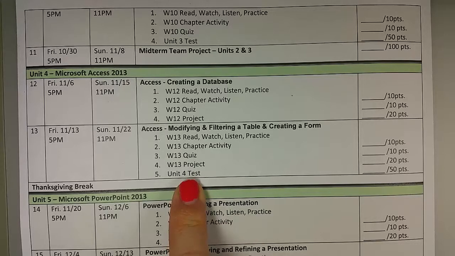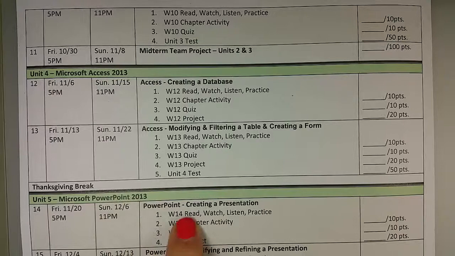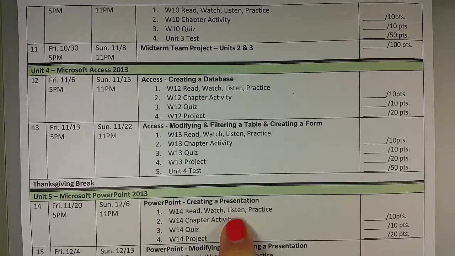That is followed by Thanksgiving, a well-deserved break by then. I don't plan to have any assigned work that week, but I will plan to have the next unit open up early in case you want to get a jump start on PowerPoint while you are eating turkey.